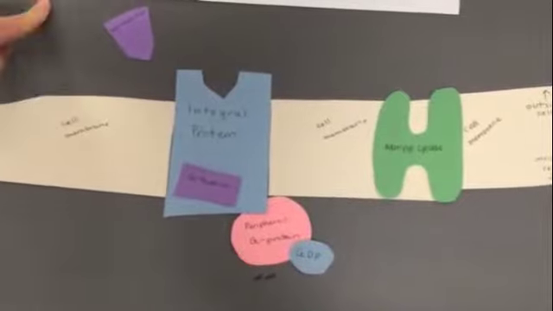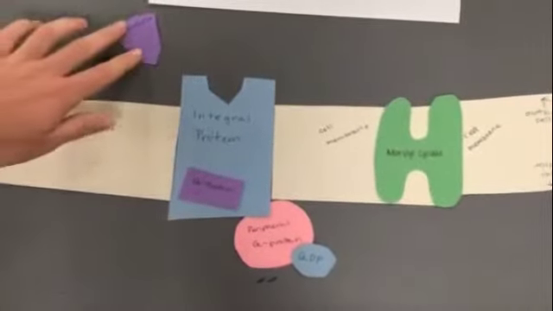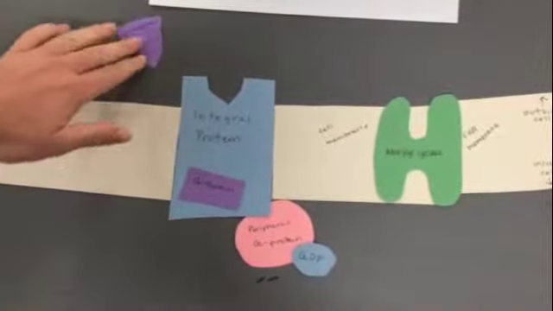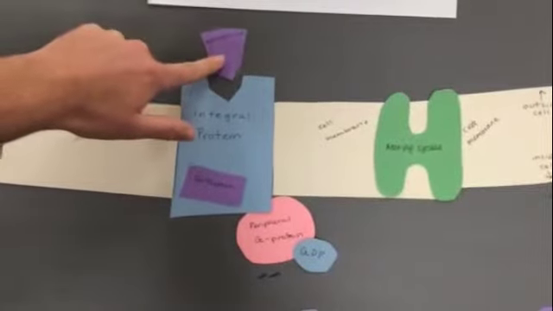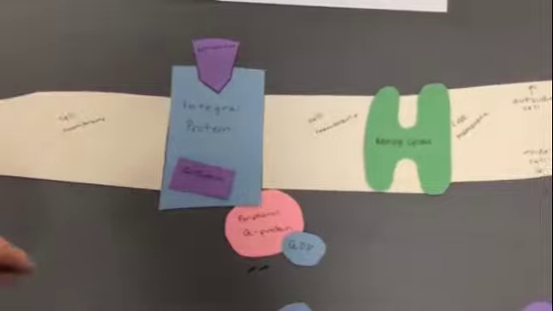Transduction pathway inside of the liver cell. And so we start with the cell membrane right here, outside of the cell, inside the cell. The ligand, which is in this case epinephrine, can't go through the cell membrane, so it docks at an integral protein on the outside, on the cell membrane.